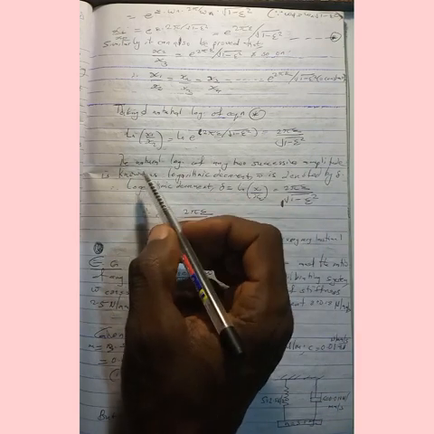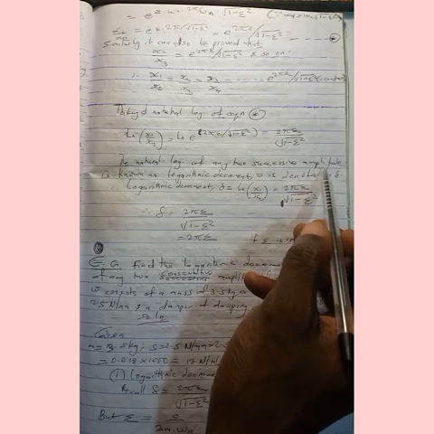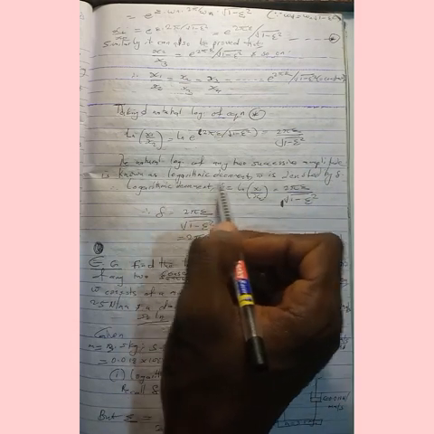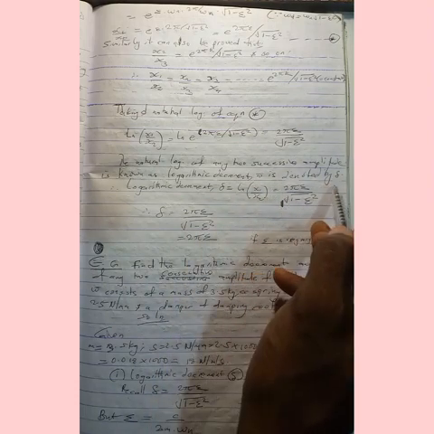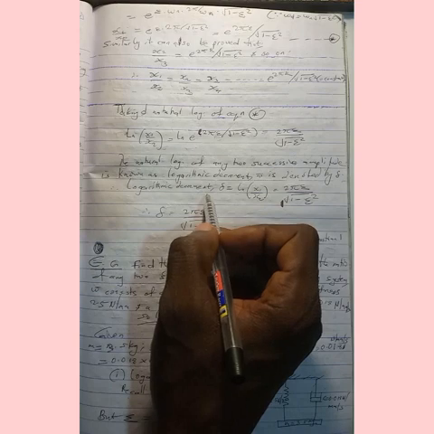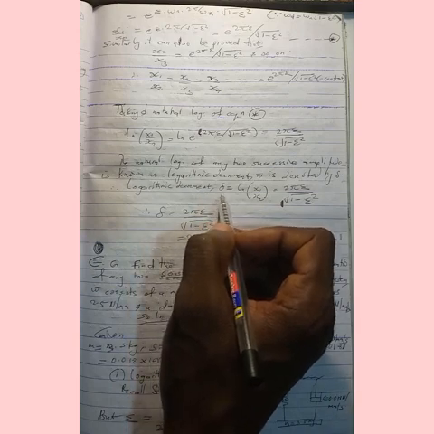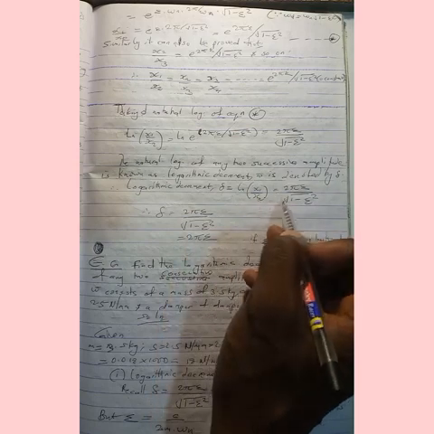So the natural logarithm of any two successive amplitudes is known as the logarithmic decrement, which is denoted by this symbol. It means your logarithmic decrement equals ln of x1 over x2, which is equal to this.